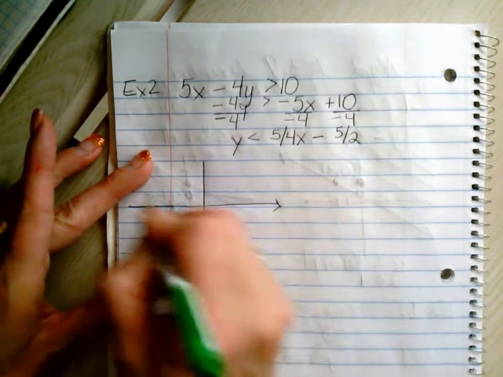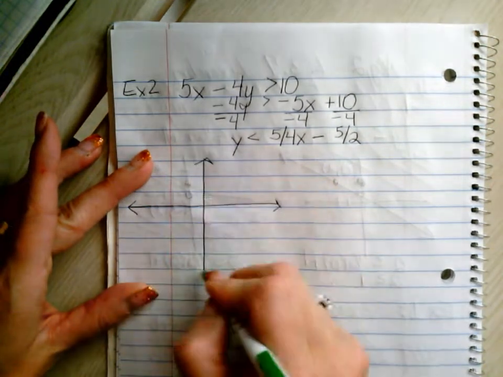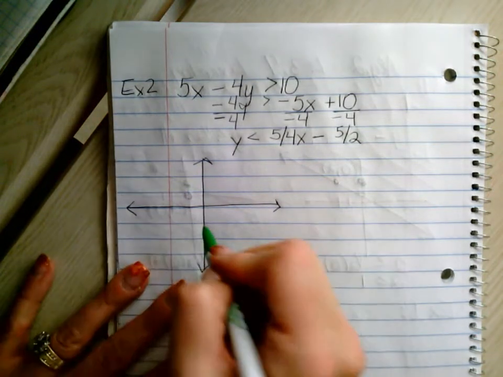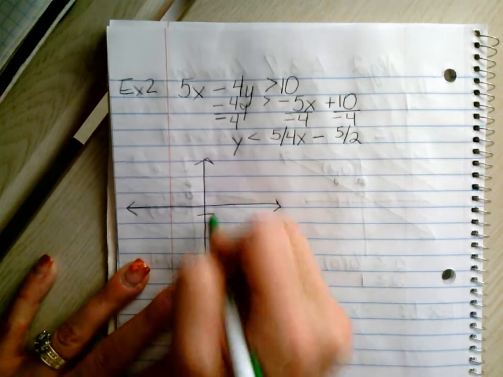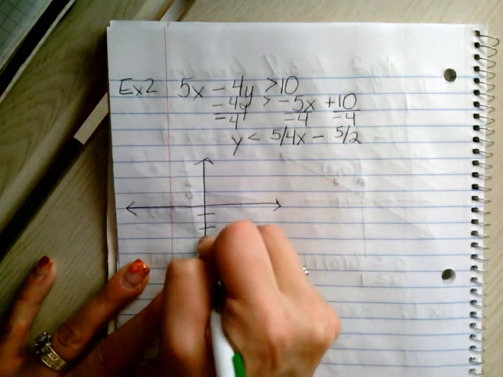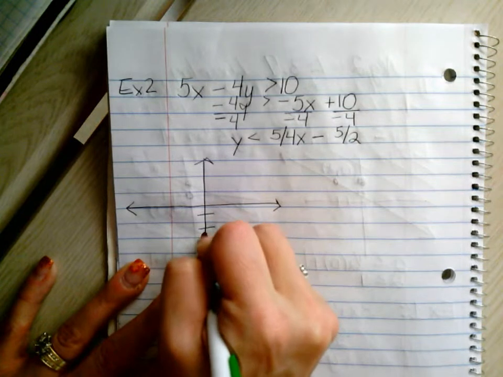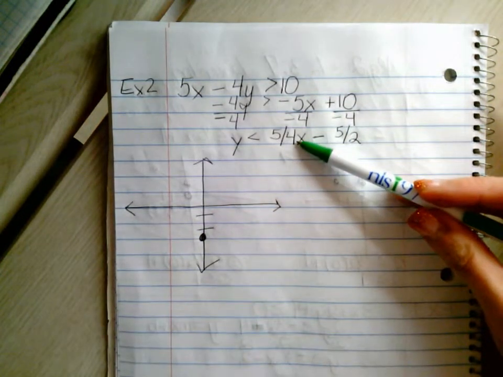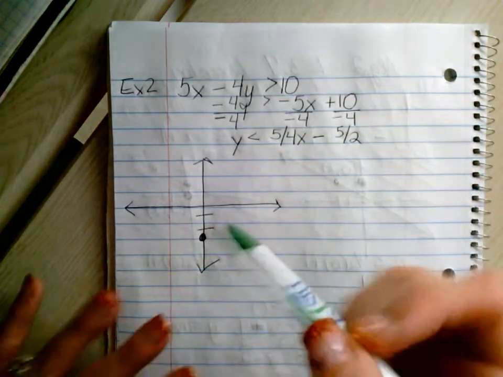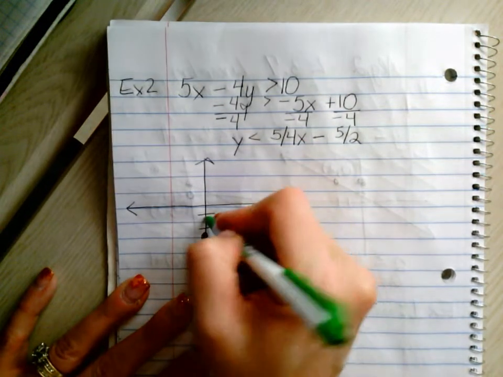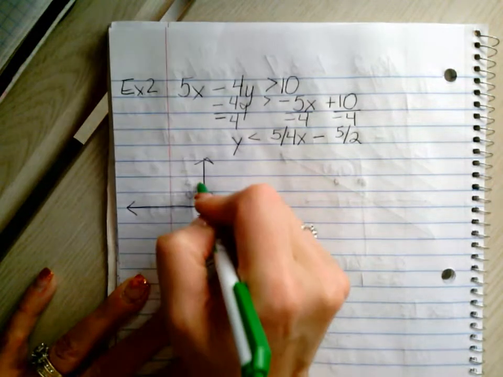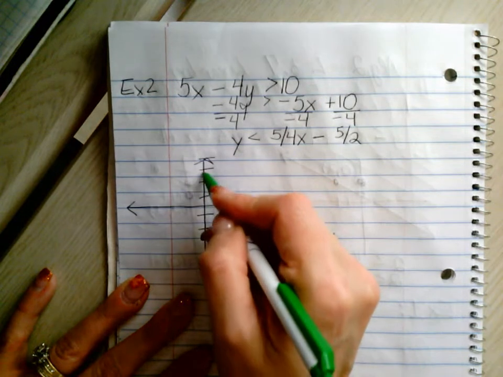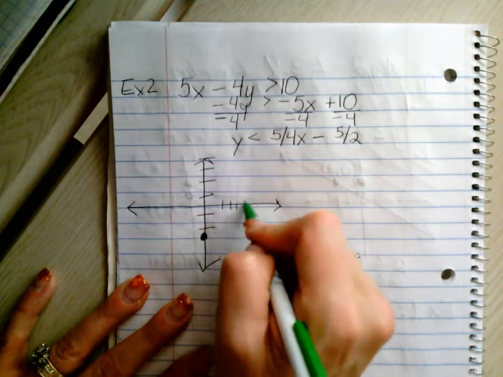To graph this, sketch out our little line. Negative 5/2, what is that? 2 1/2, right? So 1, 2 1/2. All right, and up 5 over 4. Let me draw some more lines. 1, 2, 3, 4, 5. 1, 2, 3, 4.